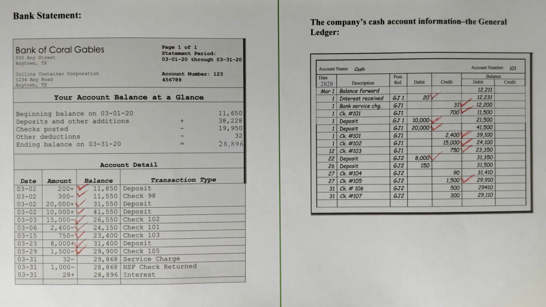So there we go. Let's go ahead and look. No, we haven't recorded that either. And then we have interest of $28 that we received on this balance that we've got. Nope, it hasn't been recorded either.